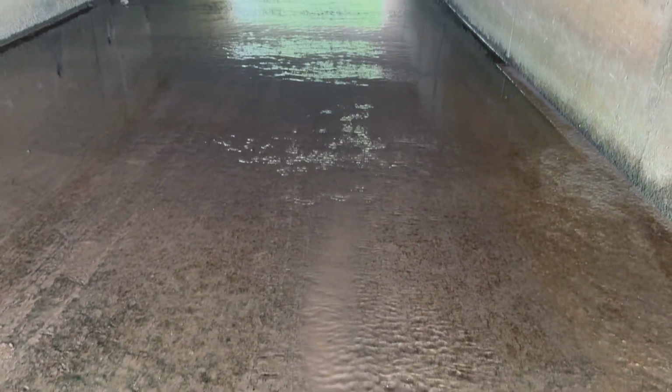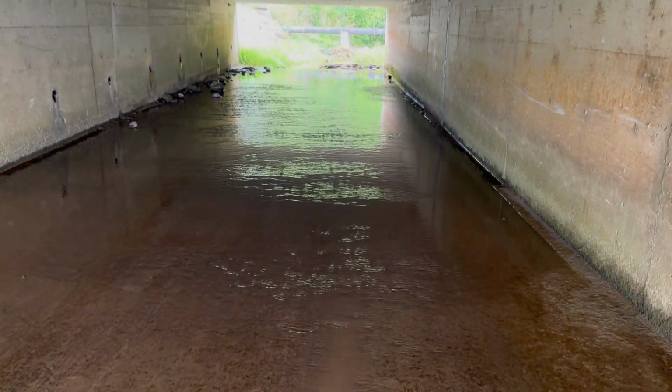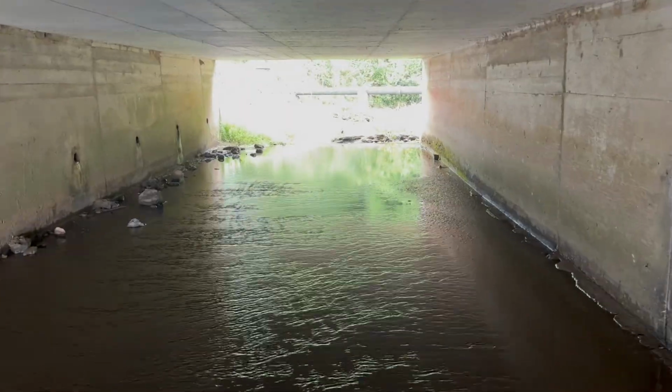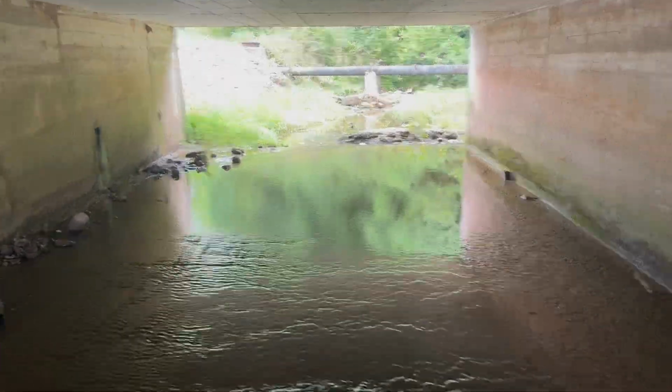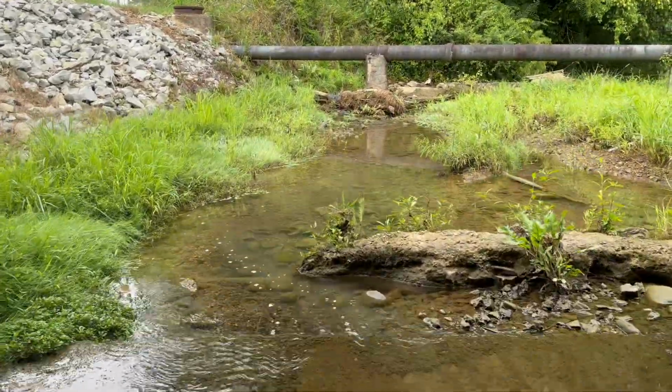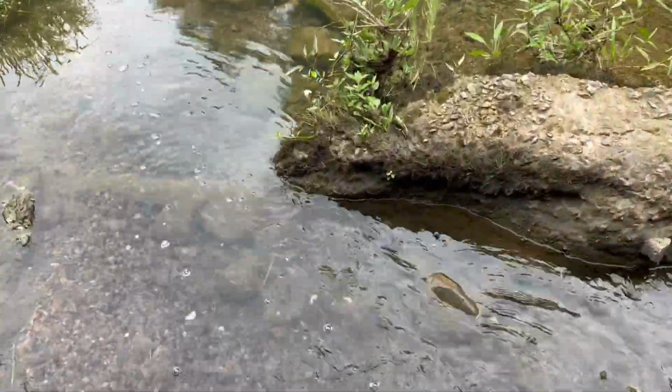One of my undergraduate students is currently completing research on culverts and how they can create barriers for fish movement. Toward the end, the water gets deeper, but I can see what is a small step down for me would definitely be a barrier for many fish.